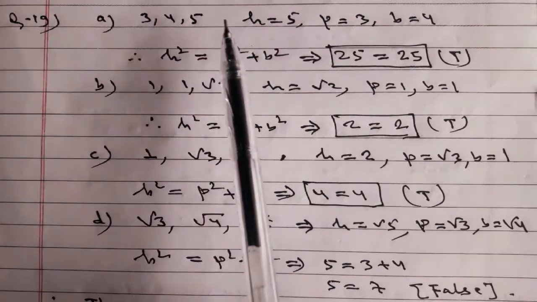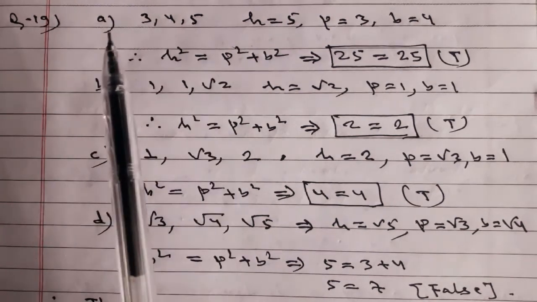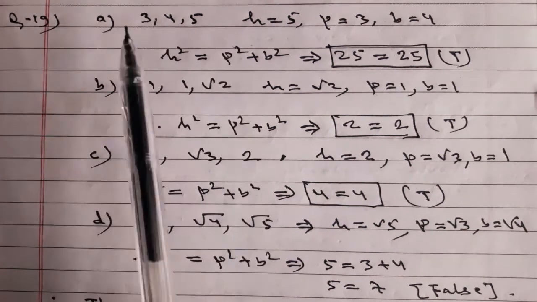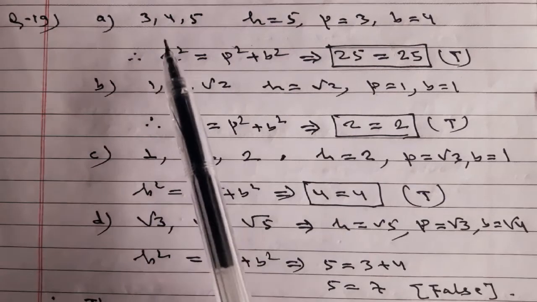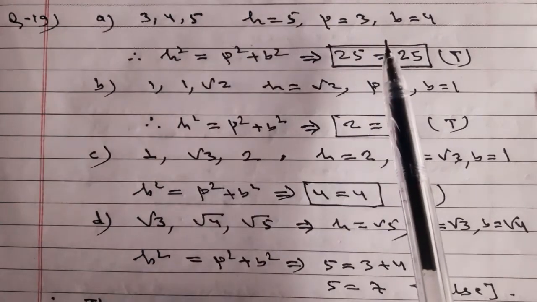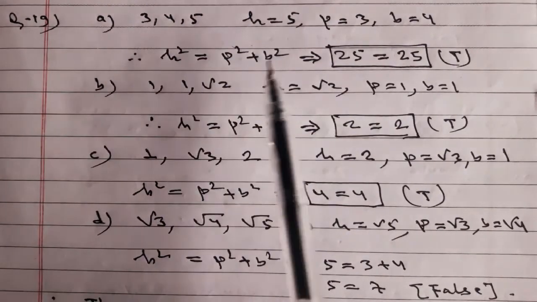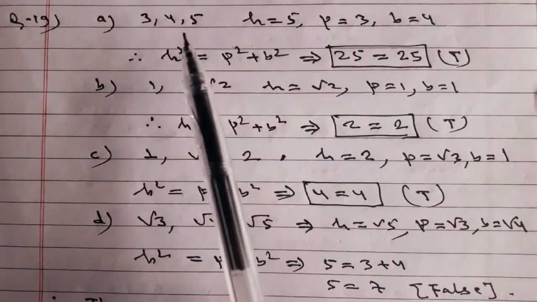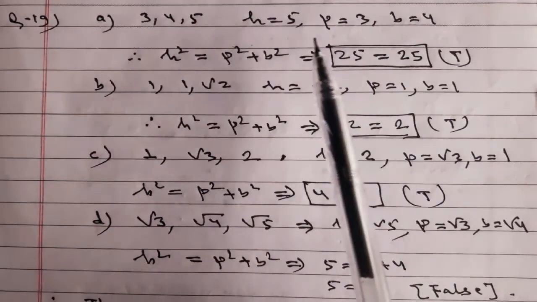We are given 3, 4, 5. In the first option, we are given 3, 4, 5 and we have to determine whether they are the sides of a right angle triangle or not. So we have to take the help of Pythagoras theorem, or we can say we have to take the help of the formula of Pythagoras theorem.